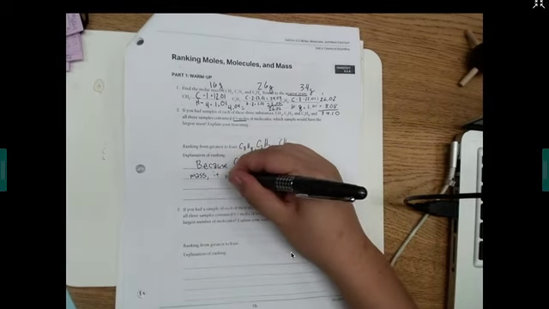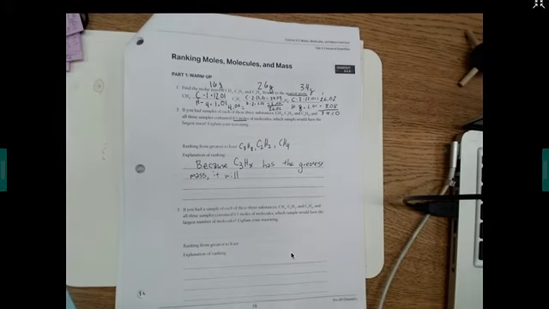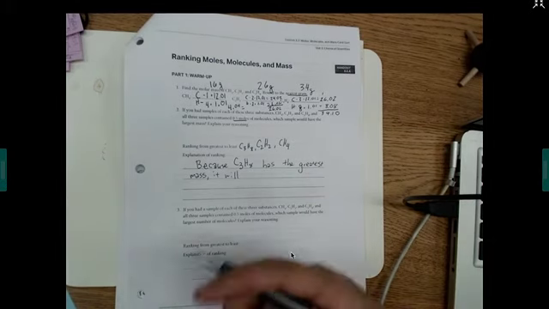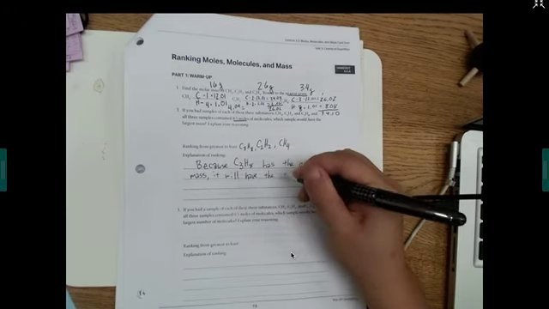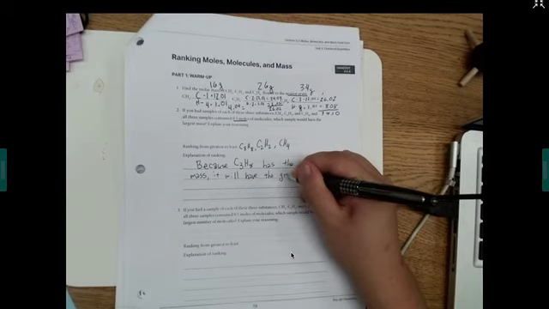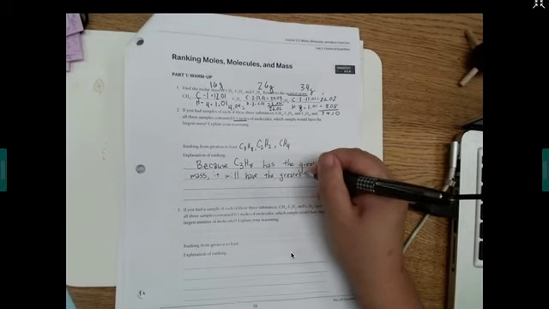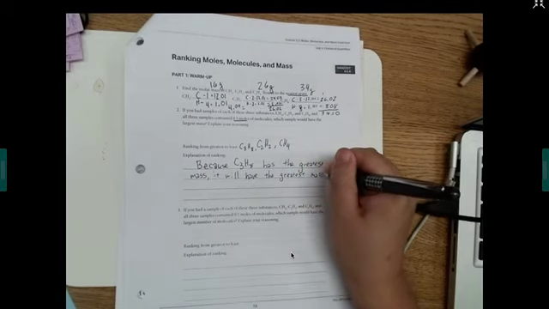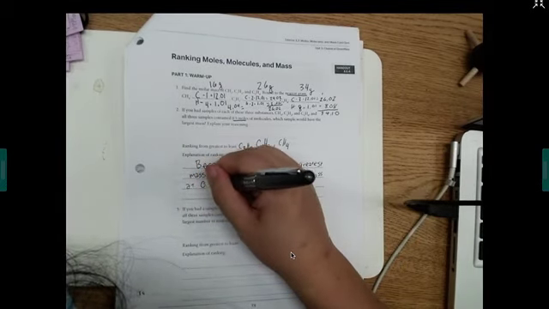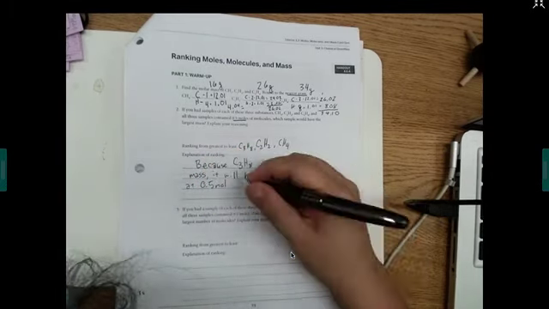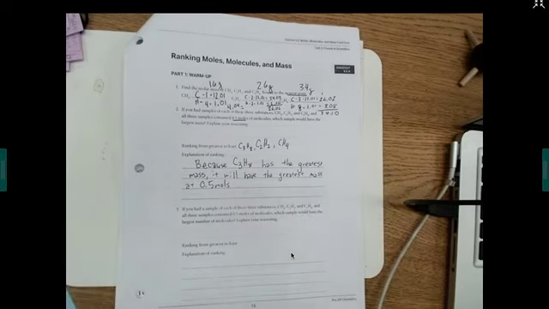It will have the greatest mass at 0.5 moles, right?